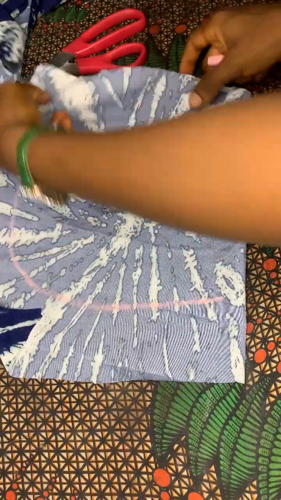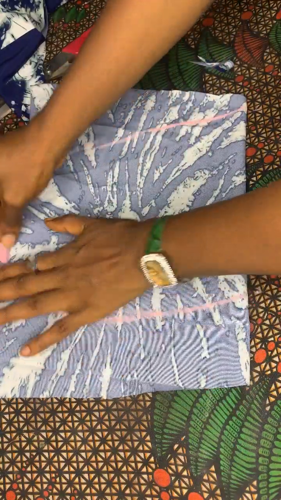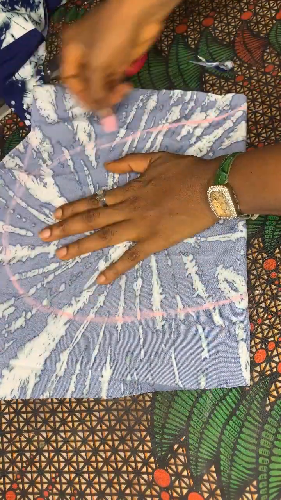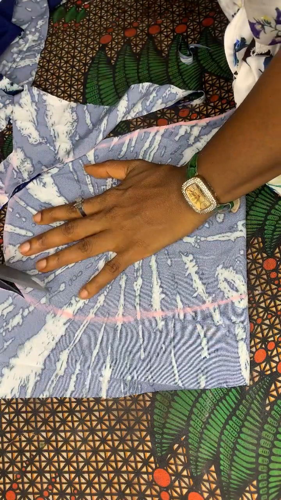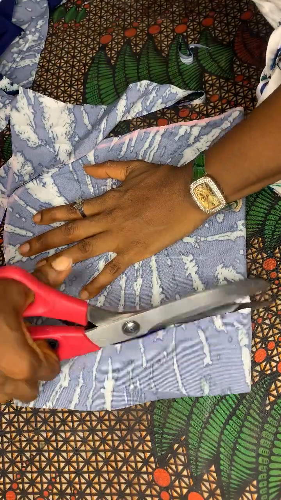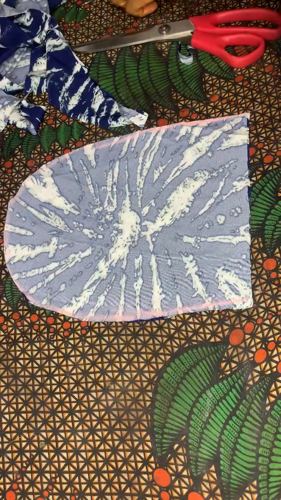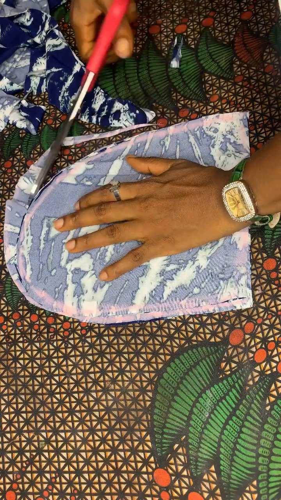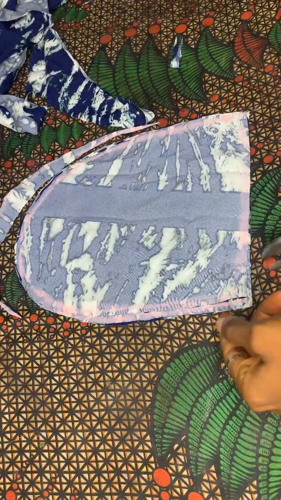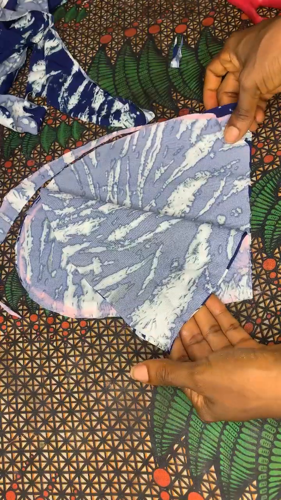So I'm trying to cut out the pocket. I normally place my hand on the fabric and then make a half curved shape, which I'll be using as my pocket. Sorry, I already cut out pocket for one side for this dress, then I found out that I wasn't recording, so I had to do this other one. So can you see? One pair for one side, the other pair for the other side.